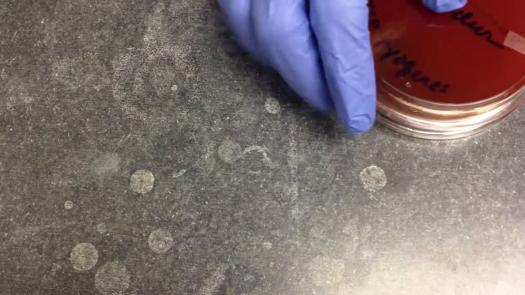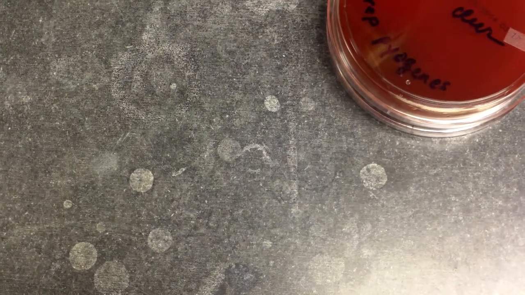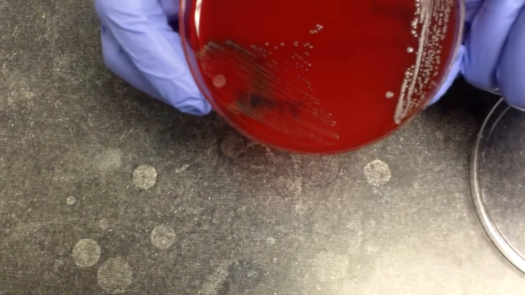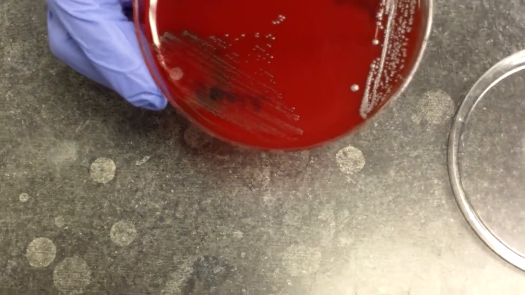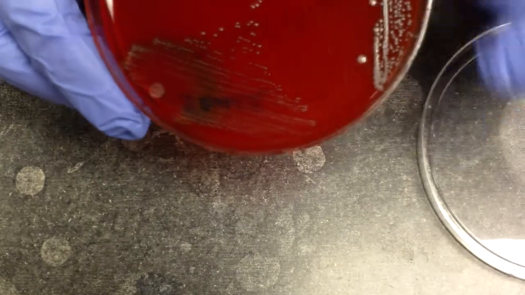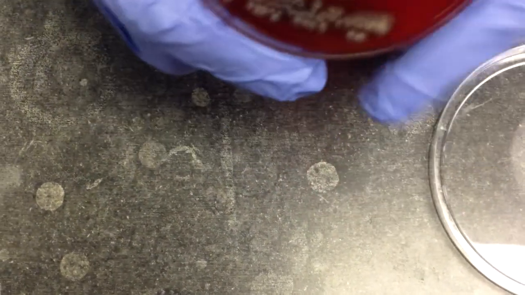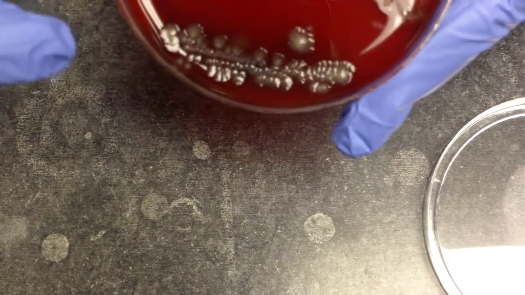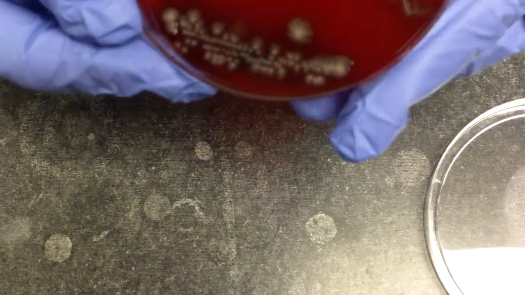Next, we describe the shape of a colony. And by shape, that's the actual colony, and if it is circular or round, if it is irregular, rhizoid, filamentous, or spindle. And if we look at our colony of Staph aureus, we can see that the colony is actually round. When we go to the colony of E. coli, we can see that it's very irregular. It does not have a circular shape to it.